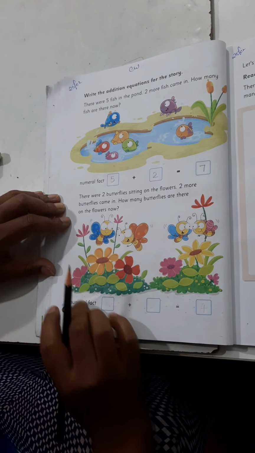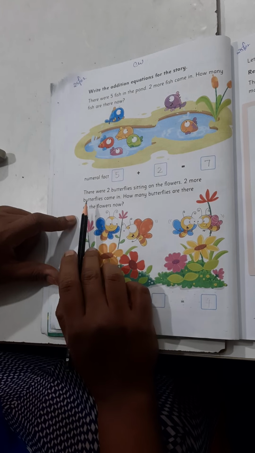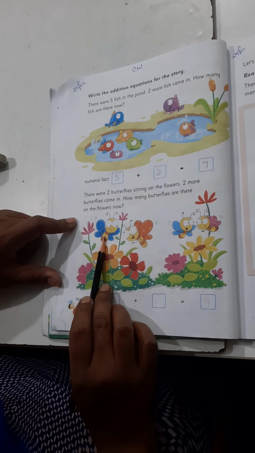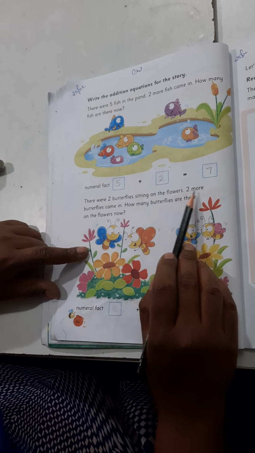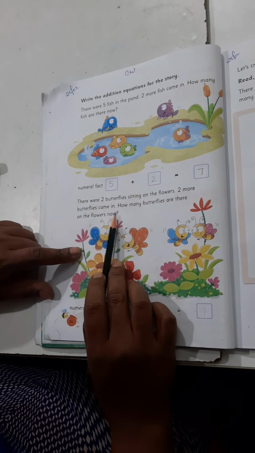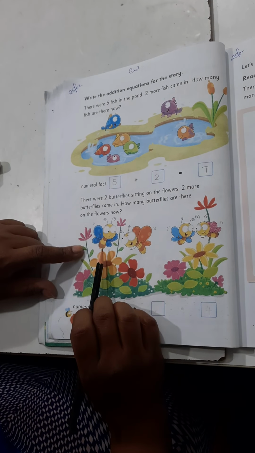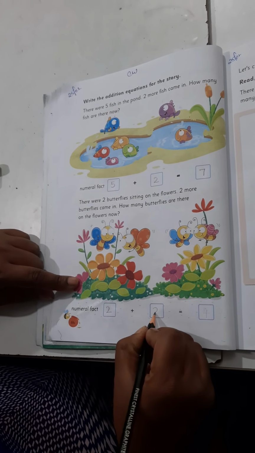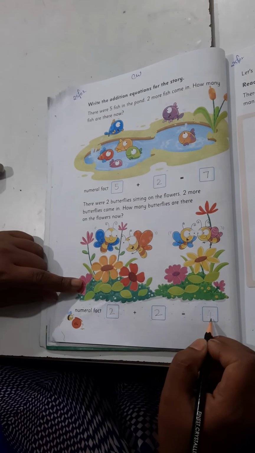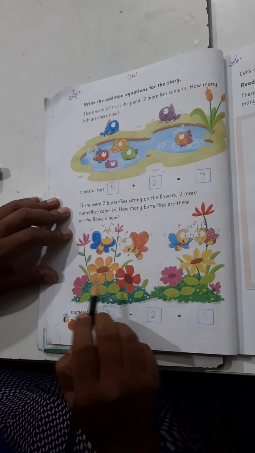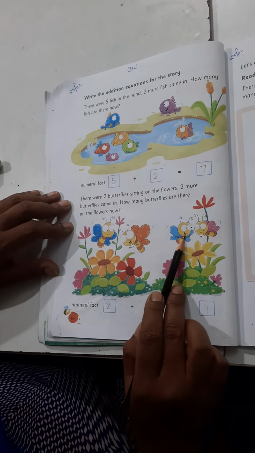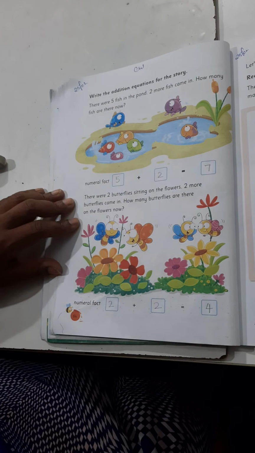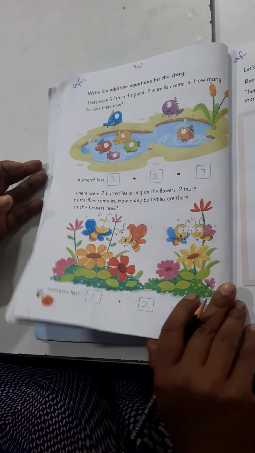Similarly, the second story problem: there are 2 butterflies sitting on the flowers. 2 more butterflies came in. How many butterflies are there on the flowers now? So first there were 2 butterflies plus 2 more butterflies came in. We have to add these 2 numbers together and tell the total. So we will count now. That's 1, 2, 3, 4. 4 is the total number of butterflies on the flowers. So this is your classwork activity.